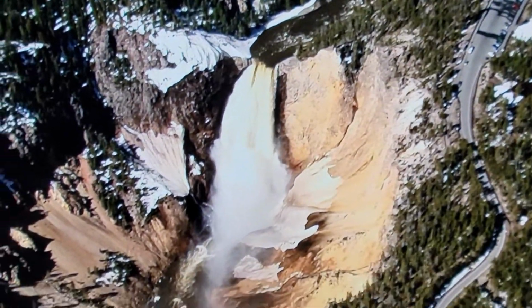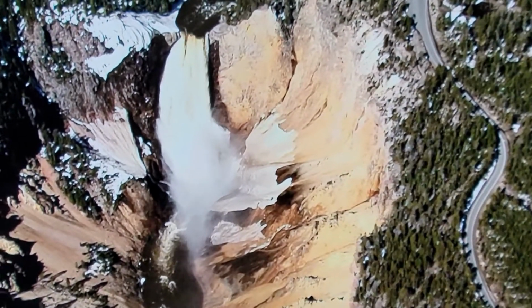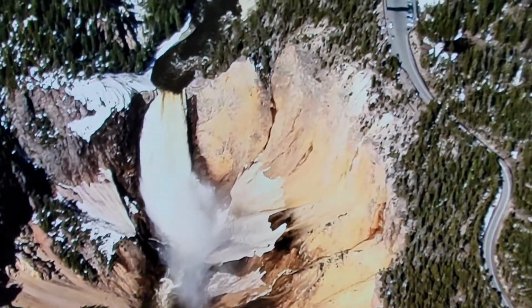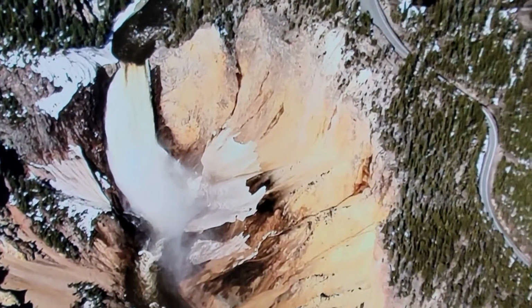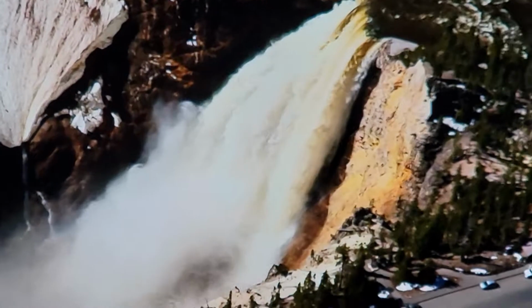It is roughly 20 miles long and contains a place where the Yellowstone River drops a distance greater than Niagara Falls. Almost 400 feet.